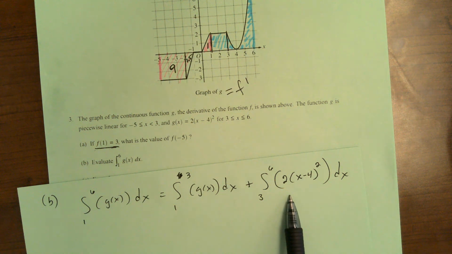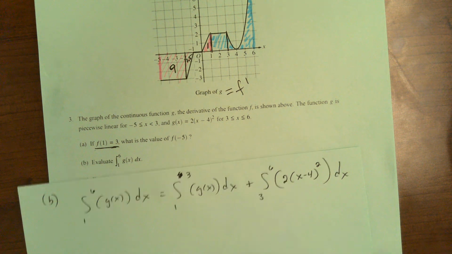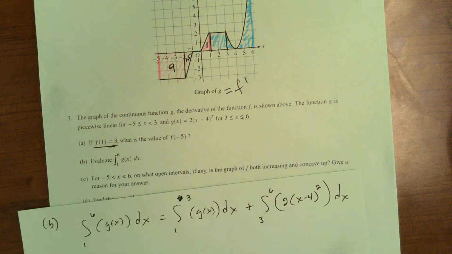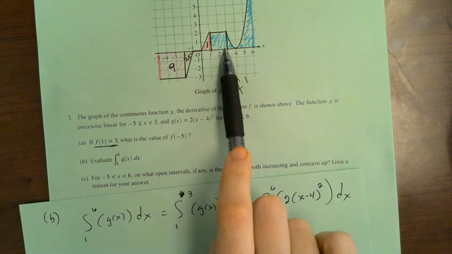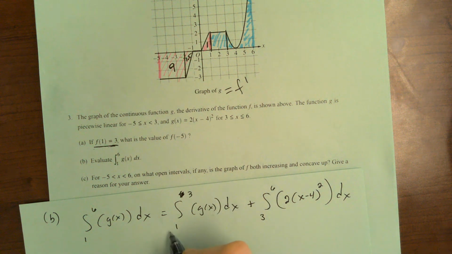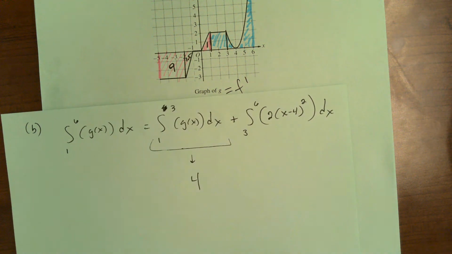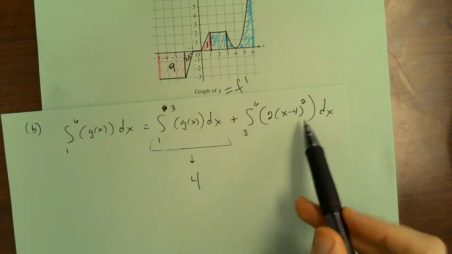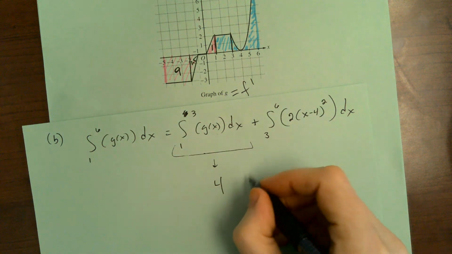This one here, I've got to do a u substitution. So I don't know, maybe I'll find this one first. Okay, so that's just base times height here, so that's just 4. All right, so this integral, that whole thing is 4. And now for this part, I've got to do a u substitution.